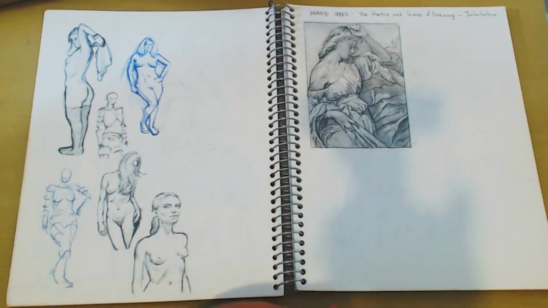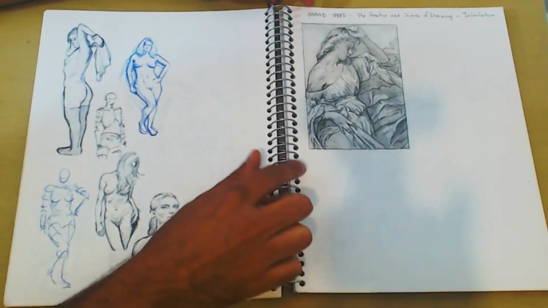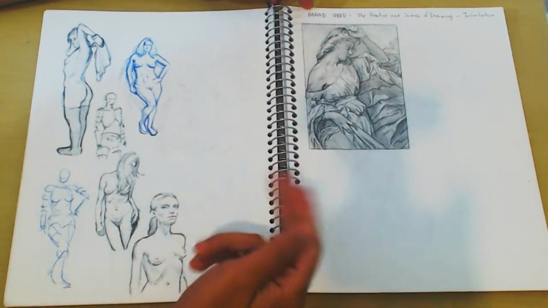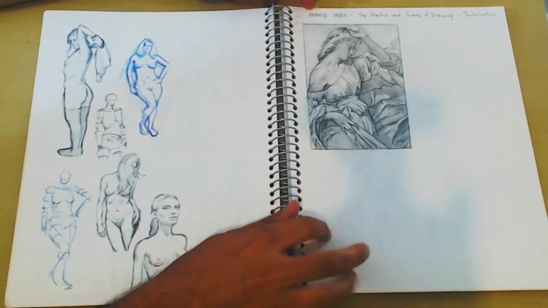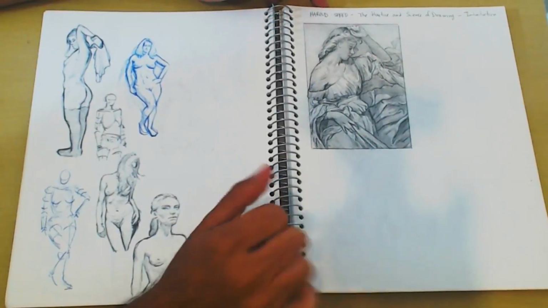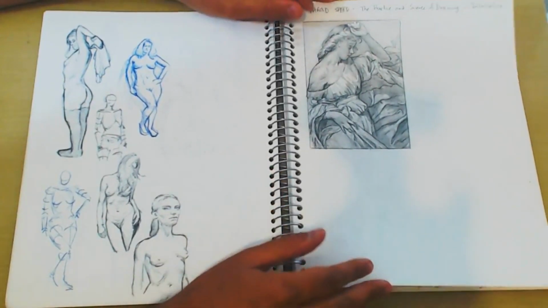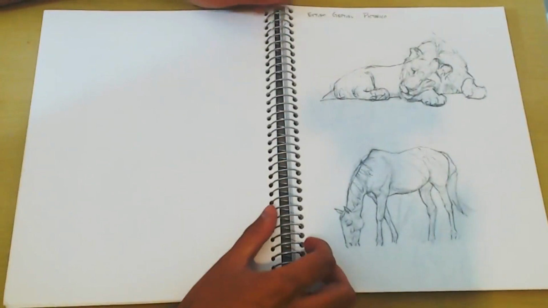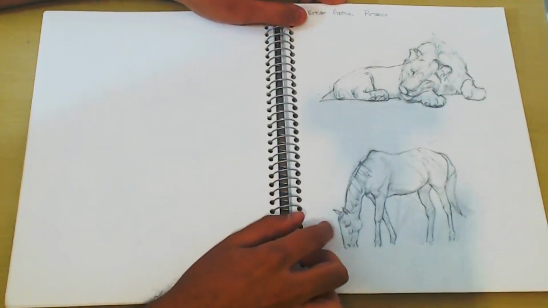So in this case, I think the copy is great, and I've heard Ian McCaig talk about copies from Andrew Loomis and all of that, to understand how they're using rendering techniques to get to a great drawing result. So definitely doing those copies is a big part.